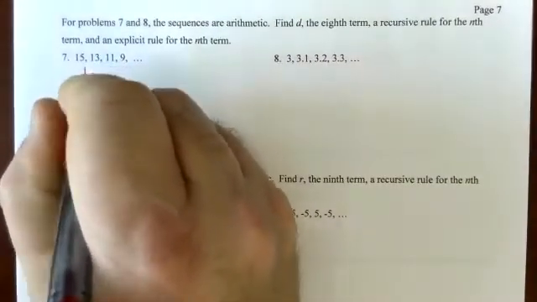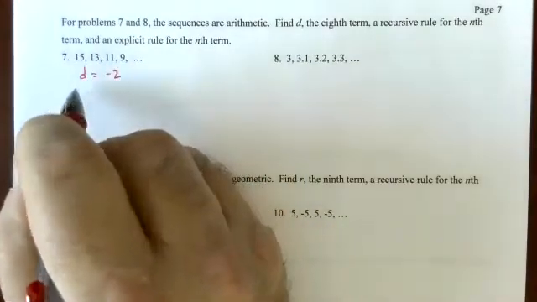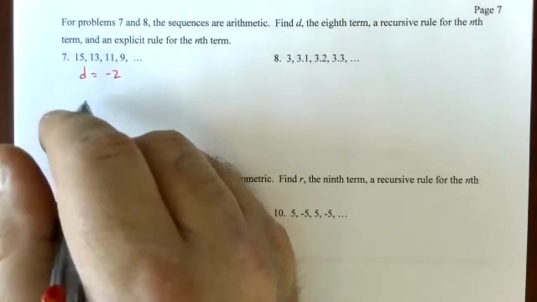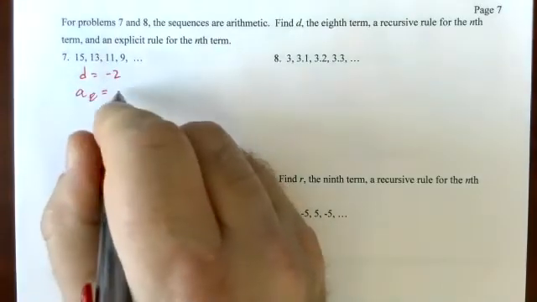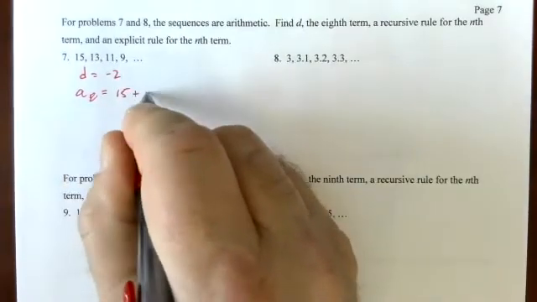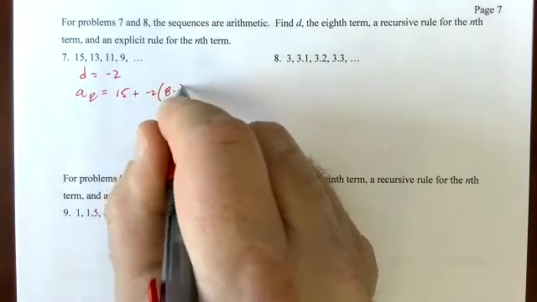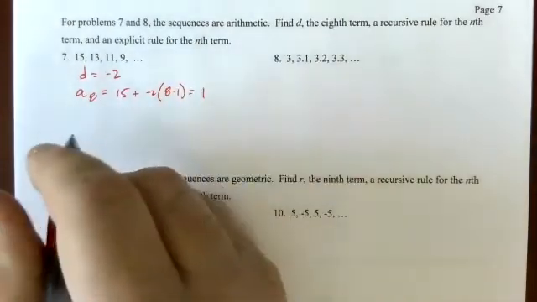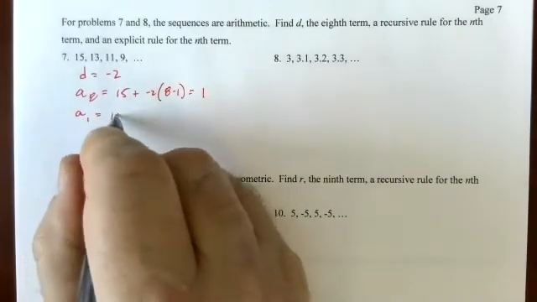Here d equals -2, going down by 2. A8 equals first term plus -2 times 8 minus 1, which gets you 1. A1 equals 15.